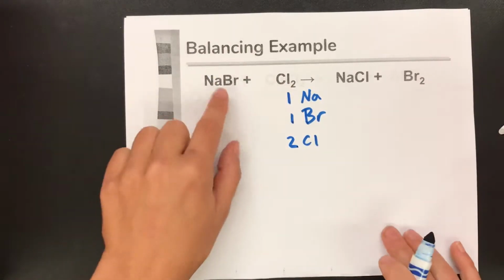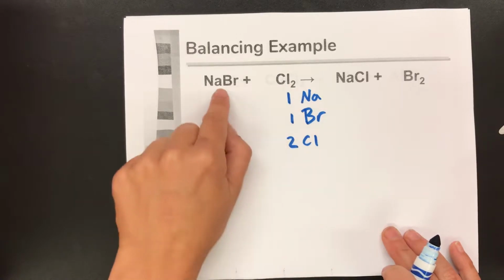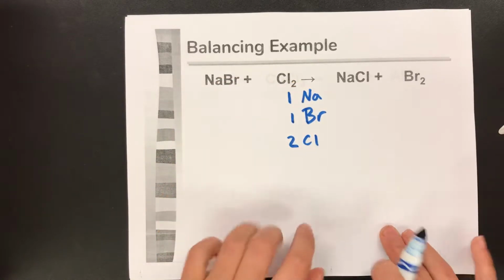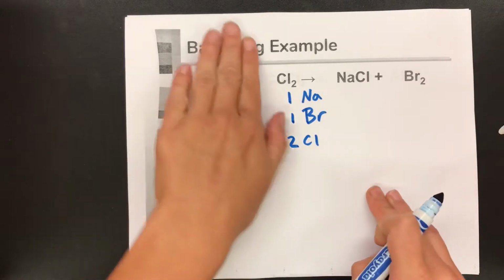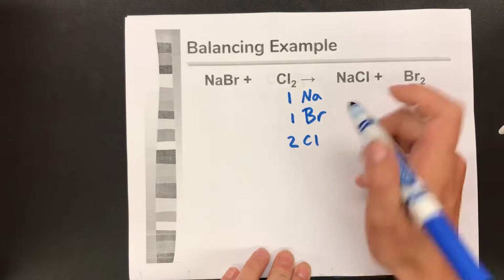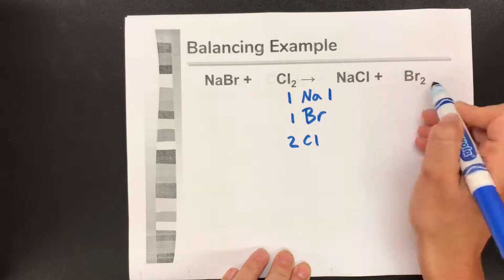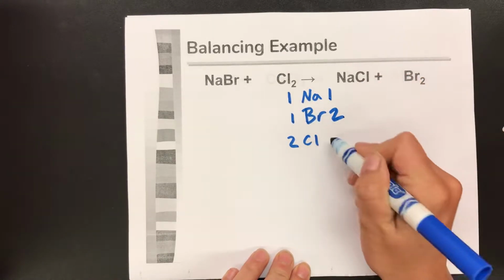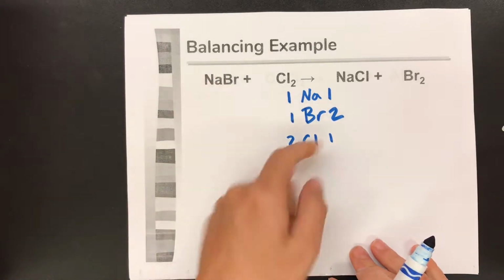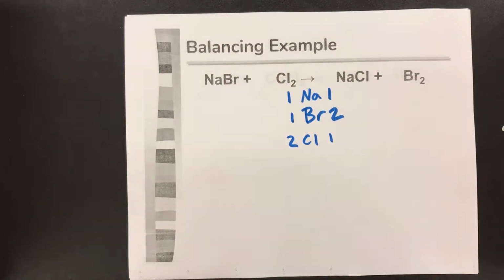So where do those numbers come from? It's a subscript that's attached to them. So no subscript means 1. There's a 2 there with chlorine, so 2. Now we're going to do the same thing on the right side. Make sure that these numbers match with this side and whatever numbers go here on the right side. So Na 1, Br 2, chlorine 1. Right now this does not obey the law of conservation of mass because it says you have 1 Br and now you suddenly have 2. It's not like it came from nowhere, so you have to balance it.